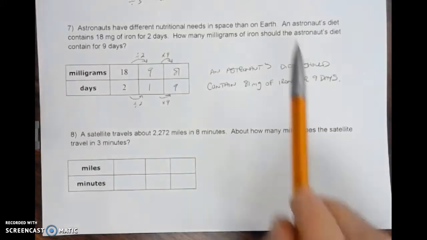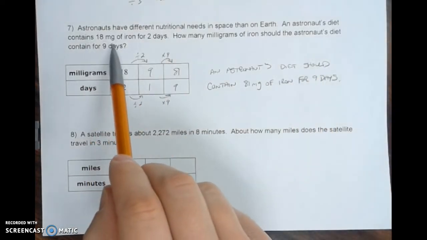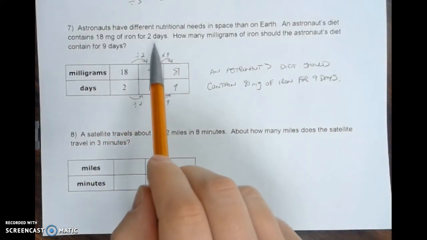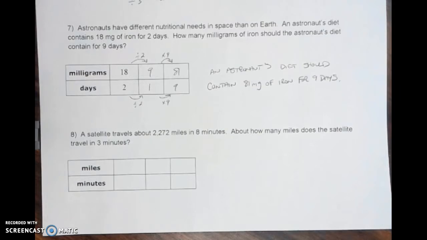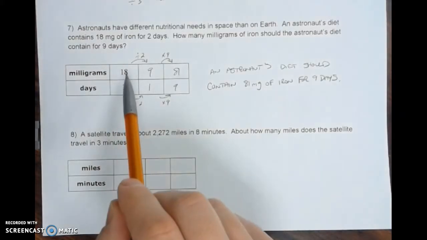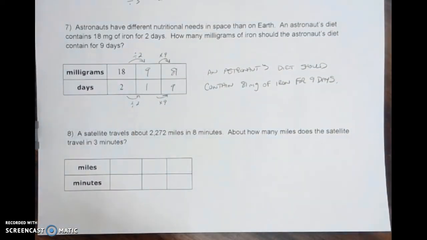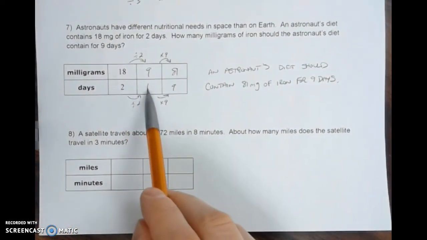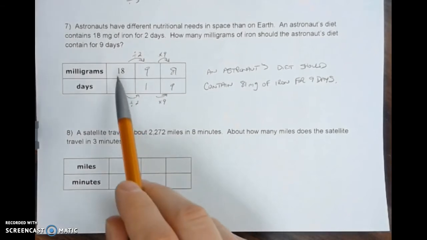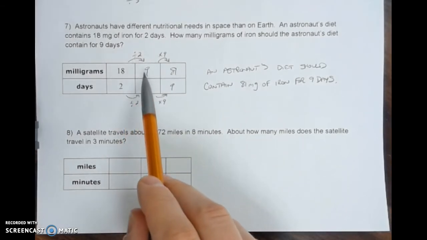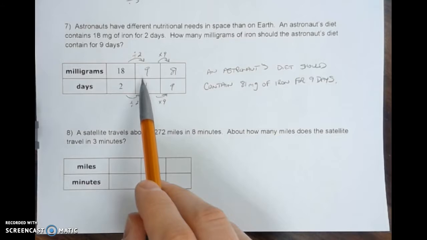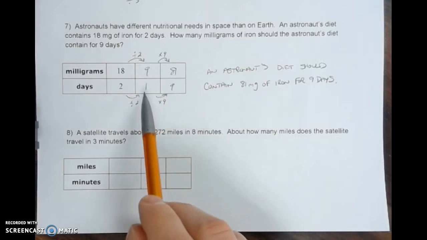In example 7, we're told that an astronaut's diet contains 18 milligrams of iron for 2 days. We need to figure out how many milligrams he would need for 9 days. So we know 18 milligrams of iron in 2 days. Let's figure out how many milligrams of iron per day. To go from 2 days to 1 day, divide by 2. Do the same thing to your milligrams. 18 divided by 2 is 9. So an astronaut should get 9 milligrams of iron per day.